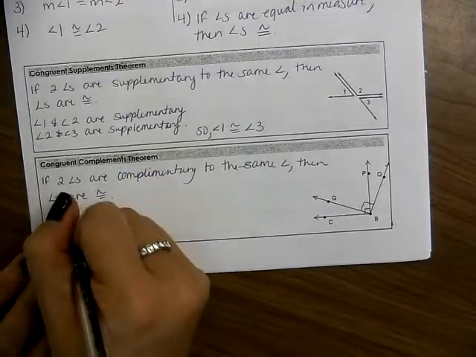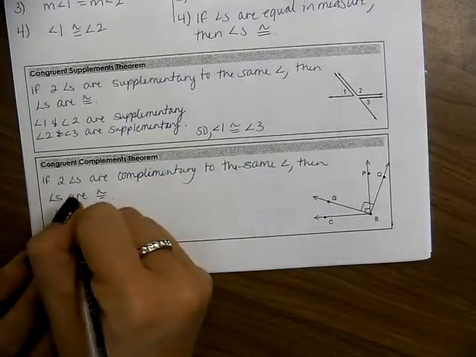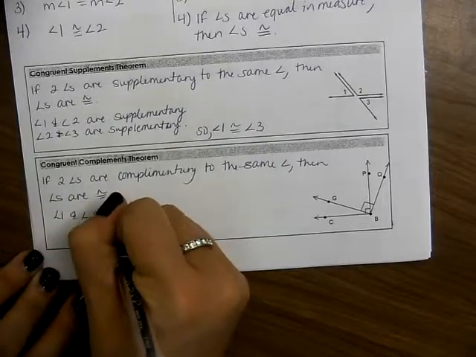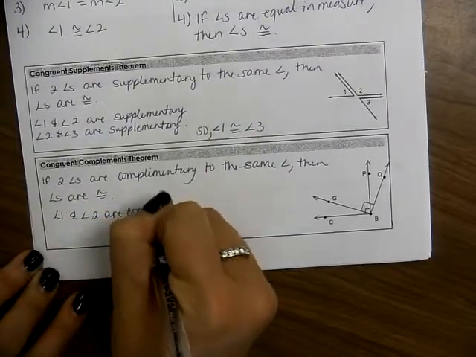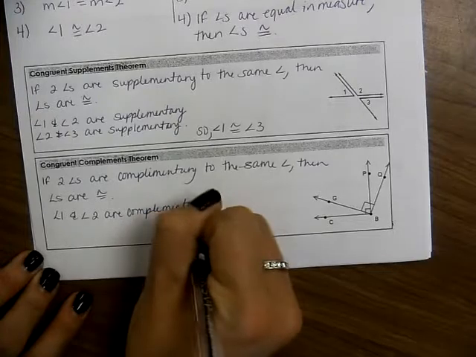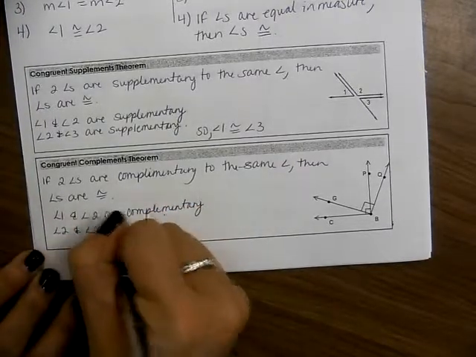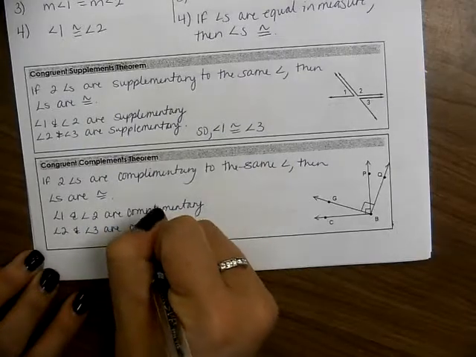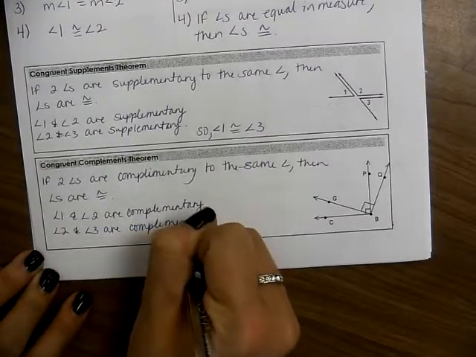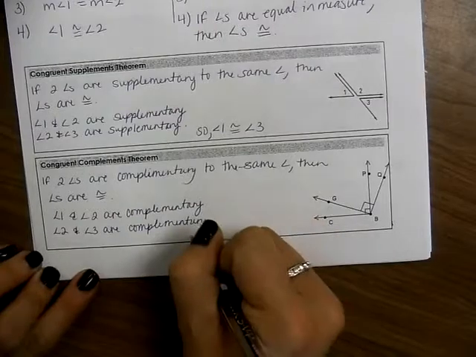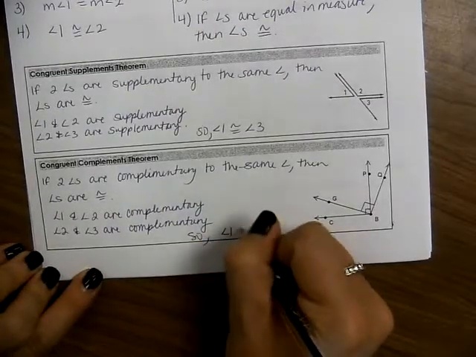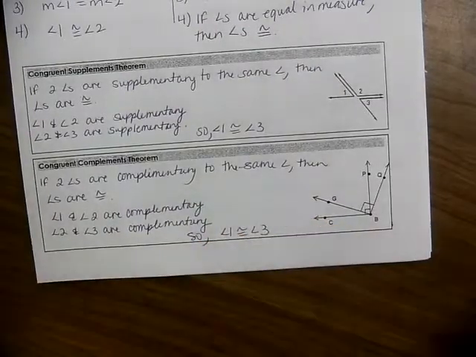Okay, so if we know that, again, like angle 1 and angle 2 are complementary, and angle 2 and angle 3 are complementary, then we know that angle 1 has to be congruent to angle 3.